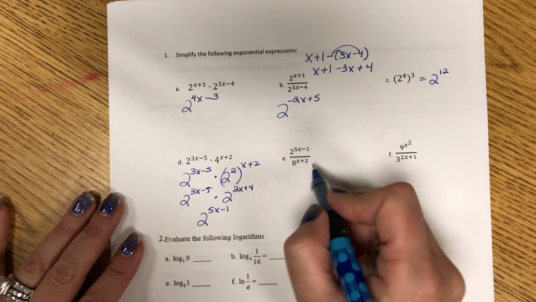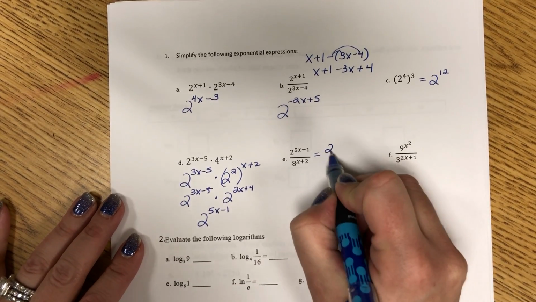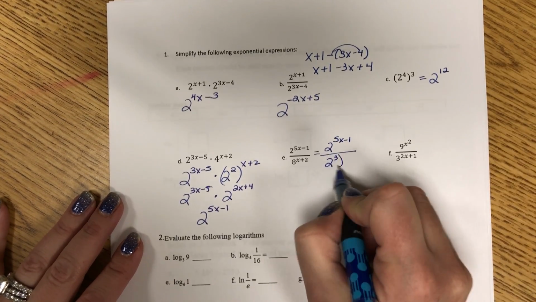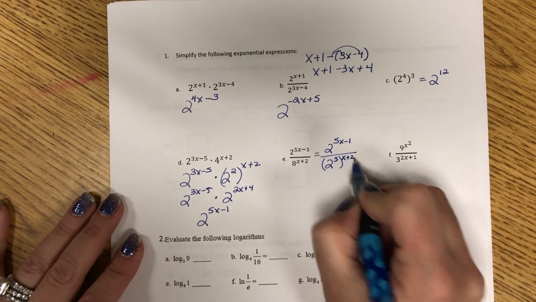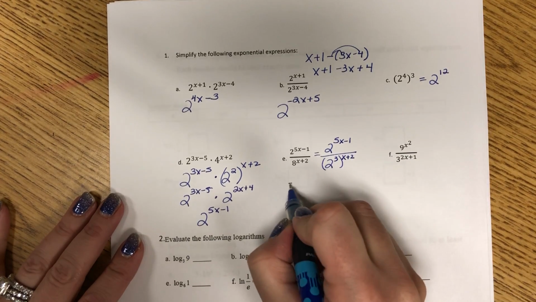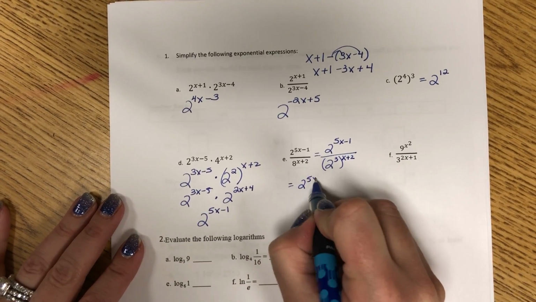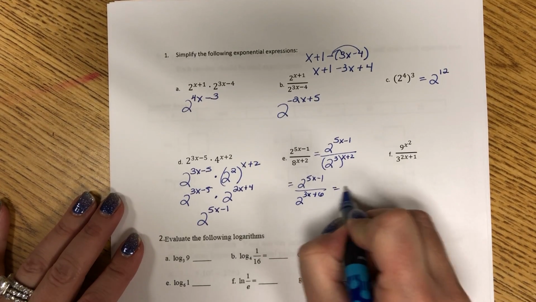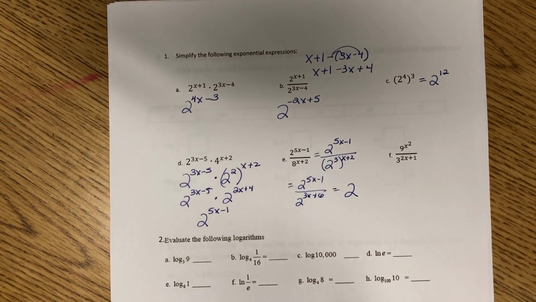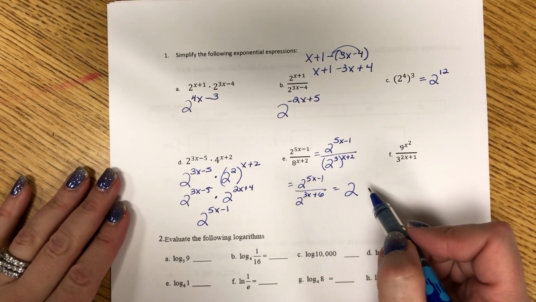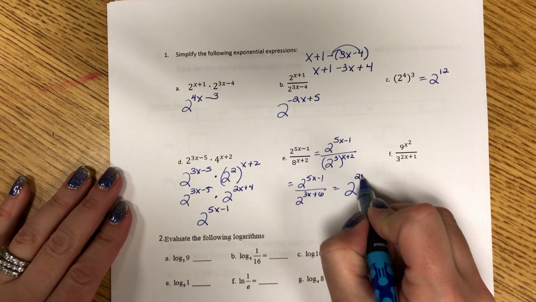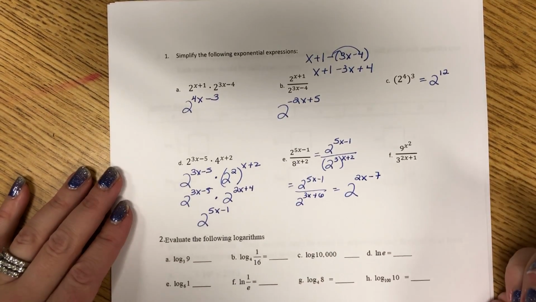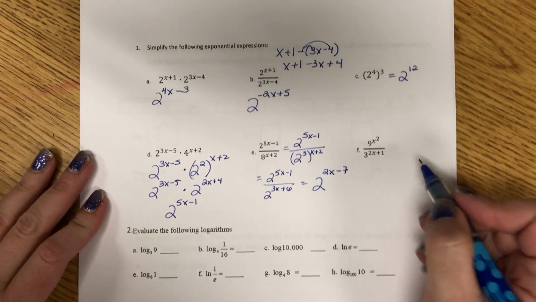Same thing in E. I'm going to make the 8 a base of 2. And then I can multiply the exponents in the denominator. And then I'm going to subtract. So 5x minus 3x, negative 1 minus 6, and that is my final answer for E.